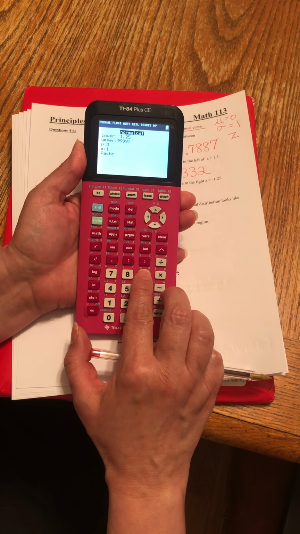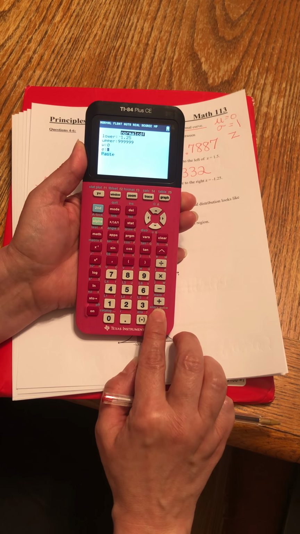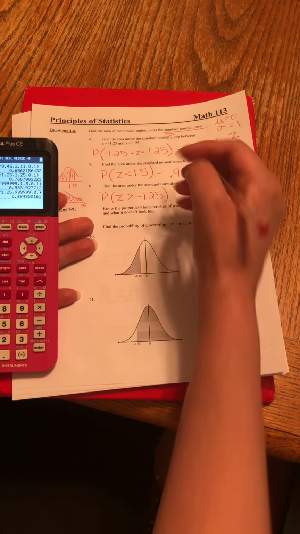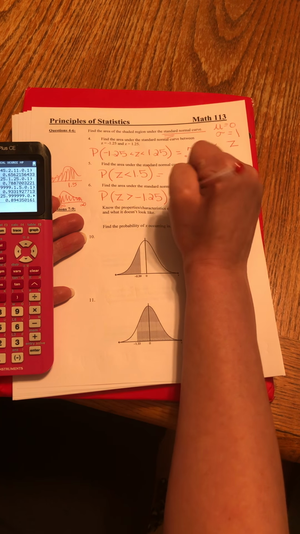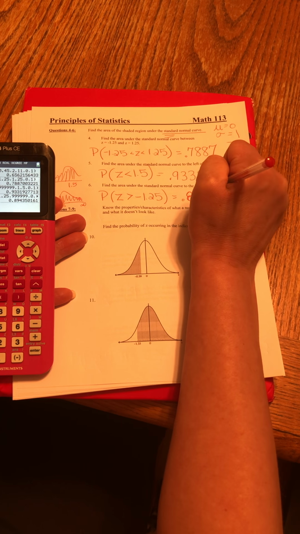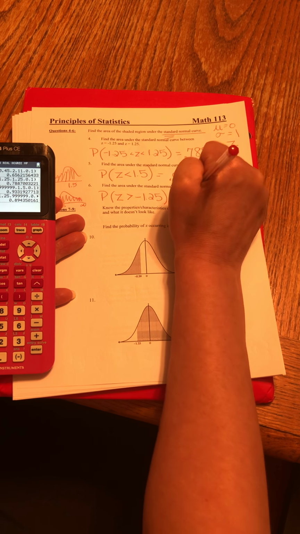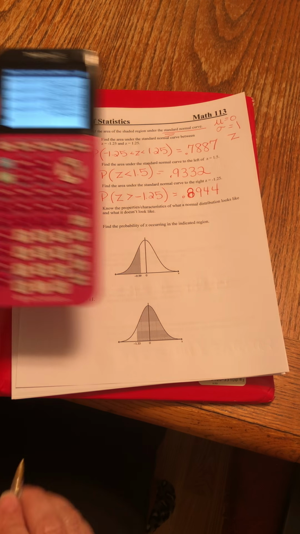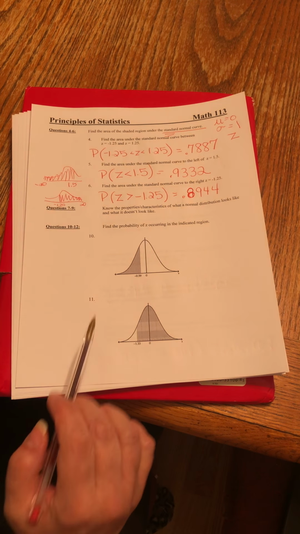The upper is 999,999. Still the 0 and the 1. And your answer to number 6 should be 0.8... I'm sorry, that's 0.8944. 0.8944 is what I have on my calculator.